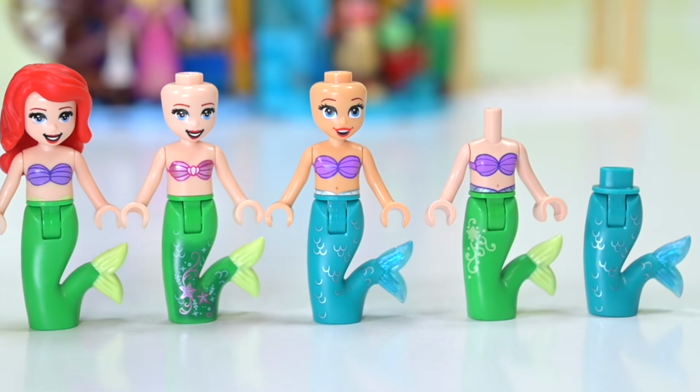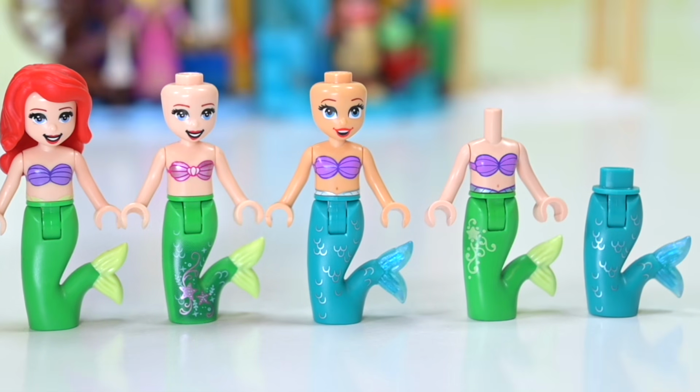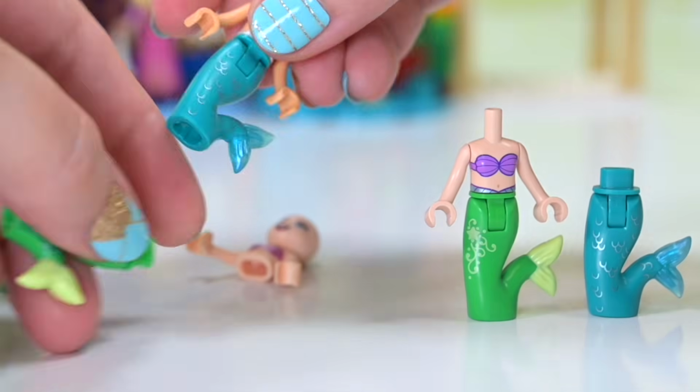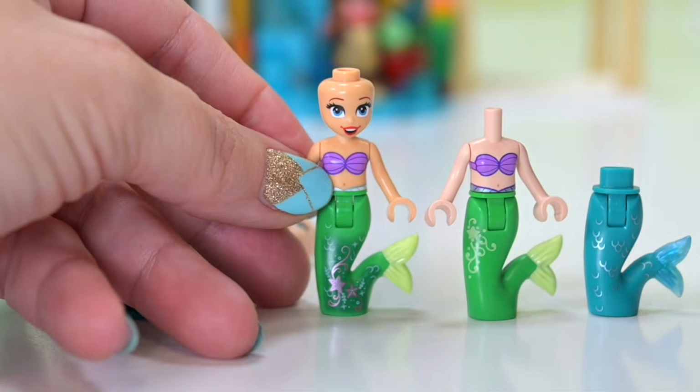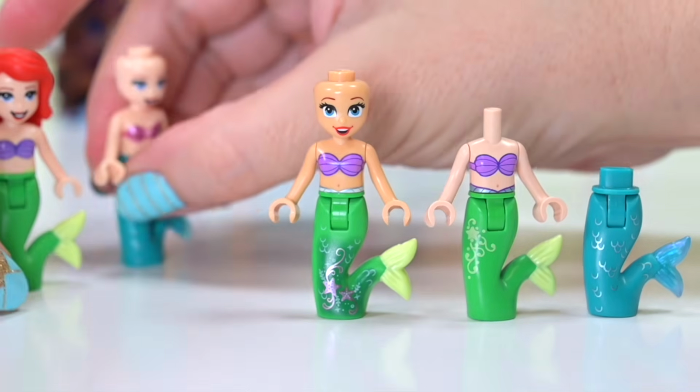I would like the purple top because it's the right color, but I think I want the green tail because it's the color it was in the original movie. So there's so much messing about gone with the colors for Ariel and her outfits. So this is what I think I want her.